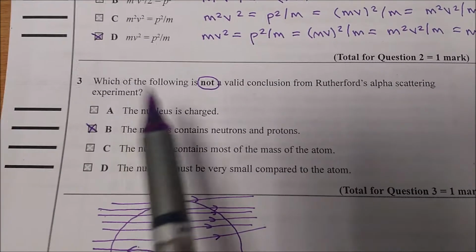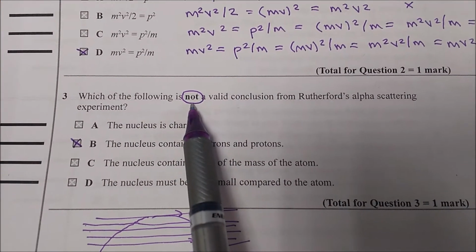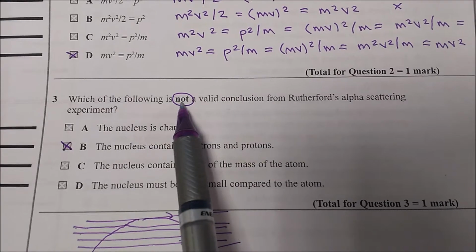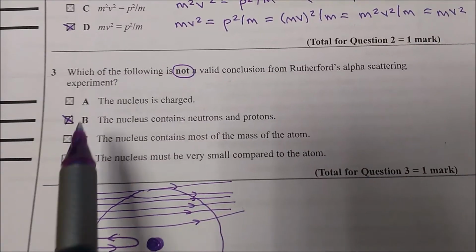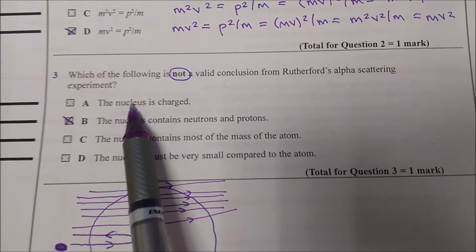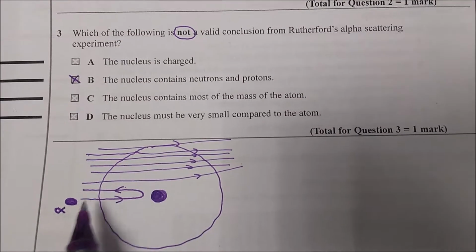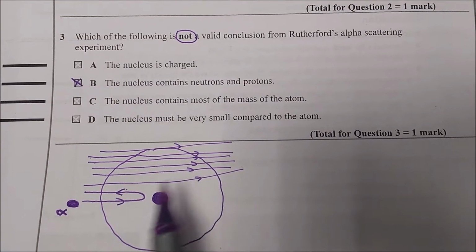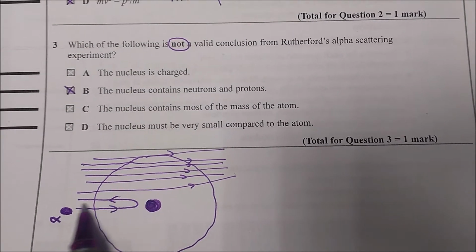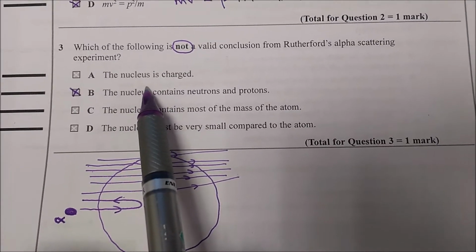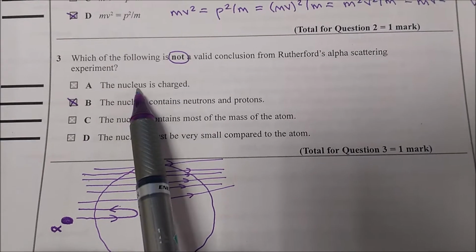You've got to be a little bit careful here. Which one is not, that's why it's in bold, not a valid conclusion from Rutherford's alpha scattering. Is it a valid conclusion to say the nucleus is charged? Yes, it must be, because some of the alpha particles were deflected and some of them actually deflected backwards, so that wouldn't be possible unless the nucleus is charged. So that is a valid conclusion.